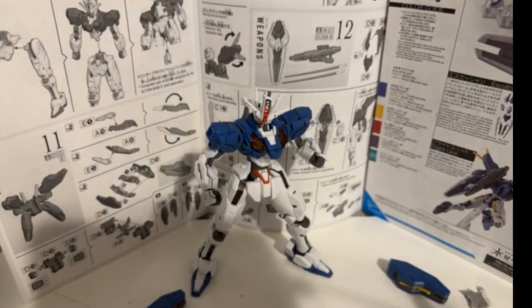Okay, so we got this one, and then need D2. We got D2.